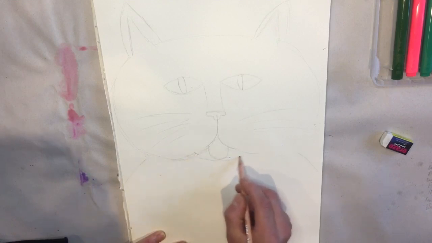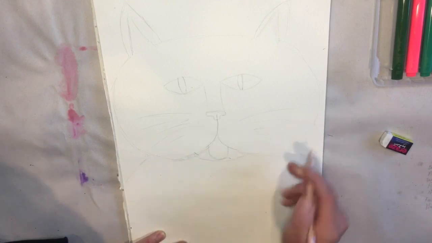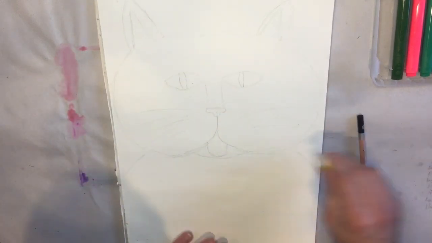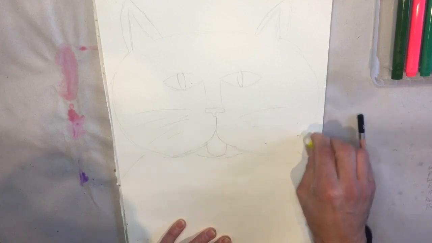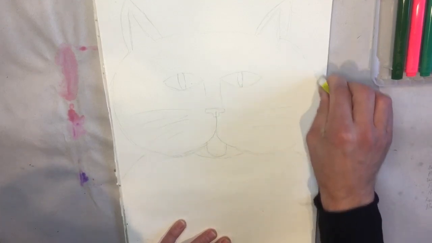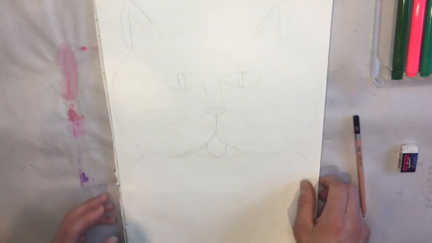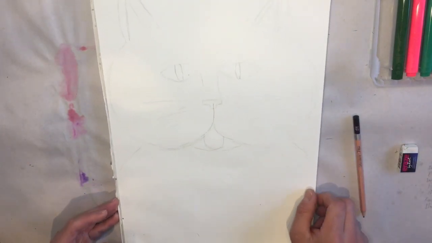Just that bit will come into there. Looking better. Okay. So the best part about drawing lightly is it's so easy to rub out. You don't want to press hard. Light, sketchy lines that don't have to look perfect. So there's the basic part of my cat.